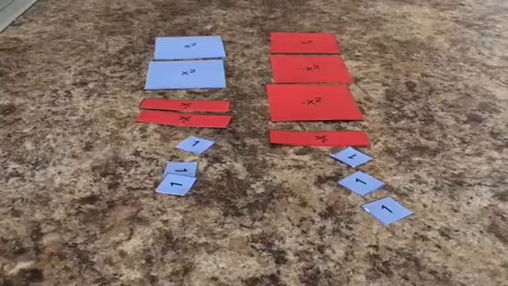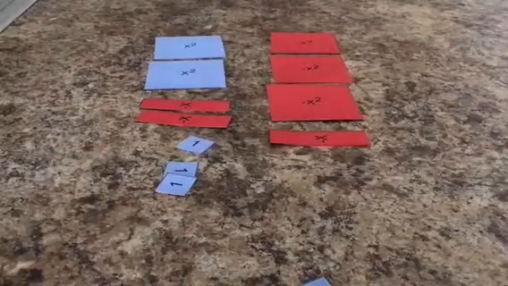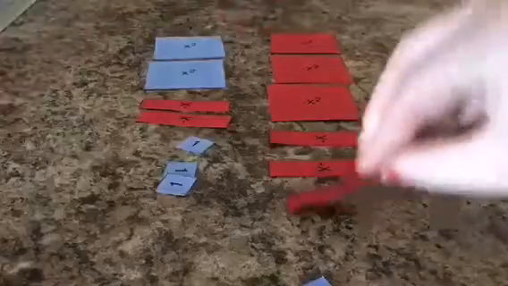I was looking at the wrong one. We have 3x squared.